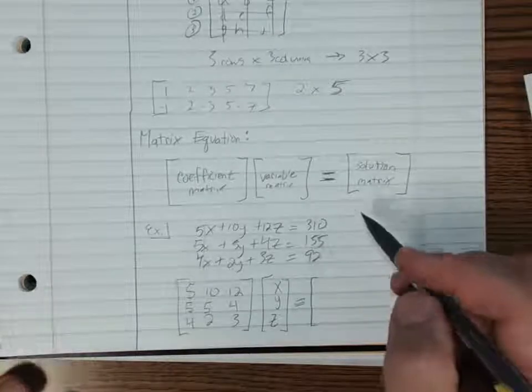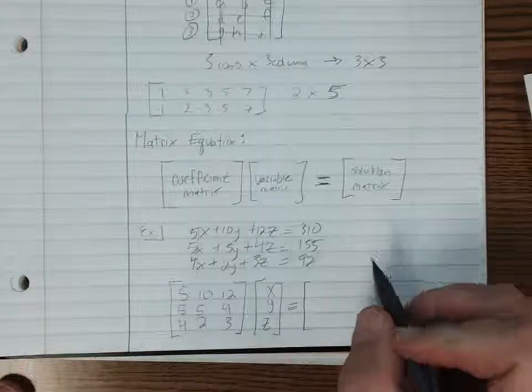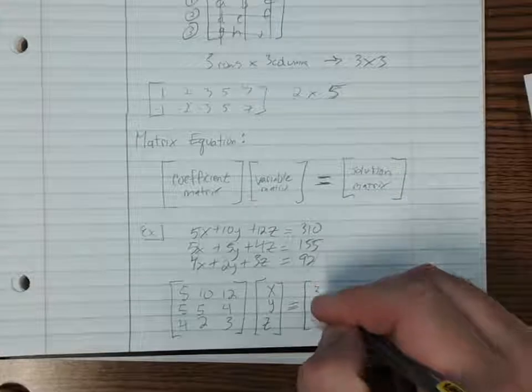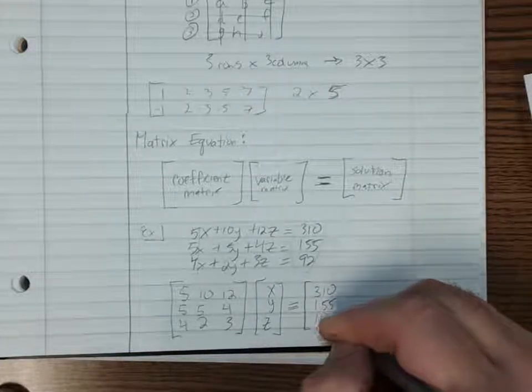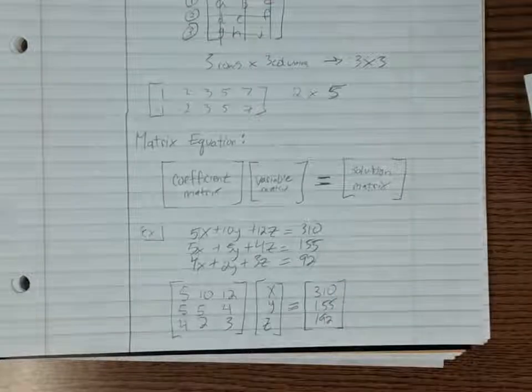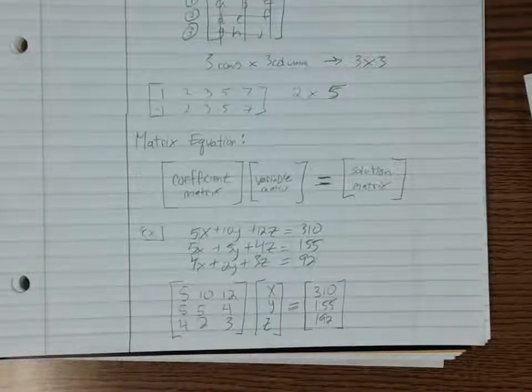Then lastly, we have the solution matrix. That's just all these solutions. I'm just going to basically write that column 310, 155, and 192. And that is a matrix equation. Not a whole lot to it.